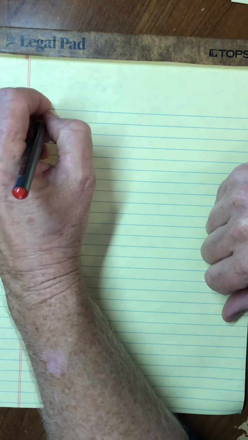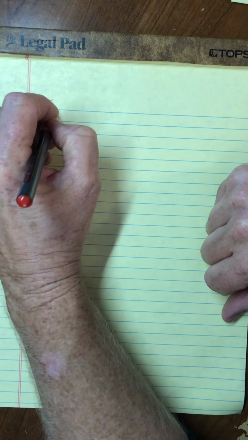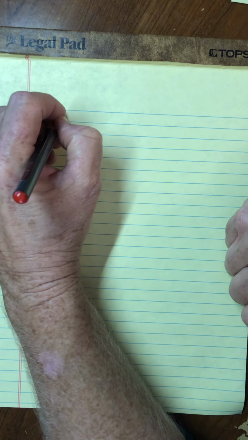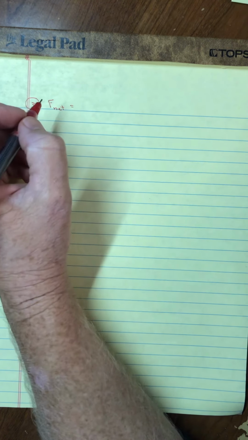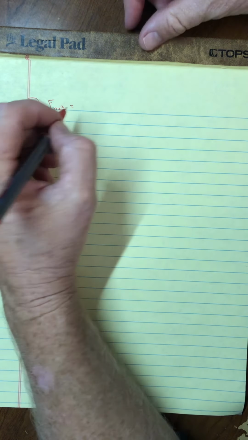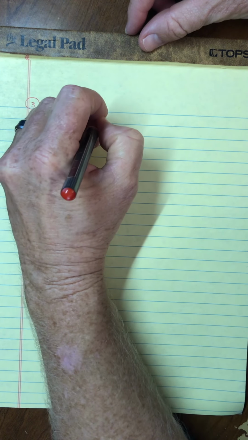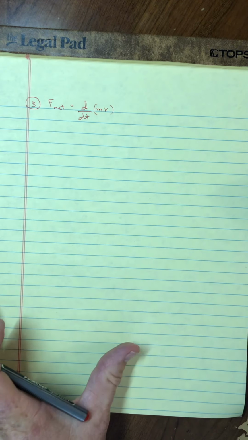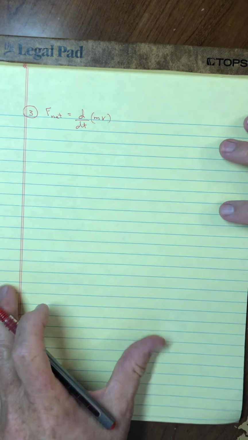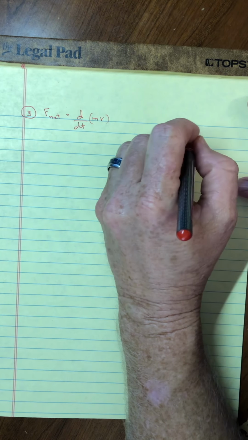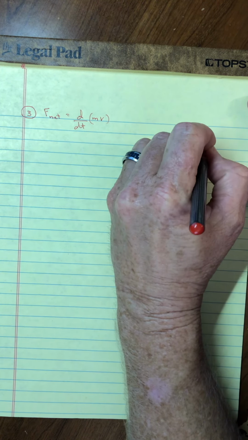Let me write that then the force, net force, say on the chain, is the derivative of the momentum. And I'll write the momentum as mv. But here's what I'm going to do to maybe help understand it.